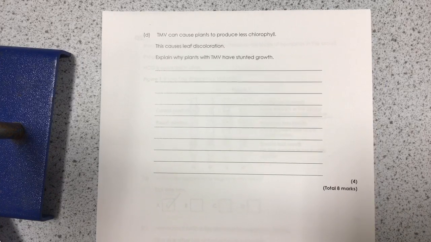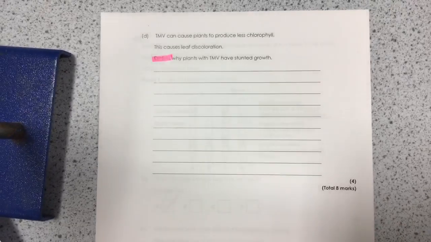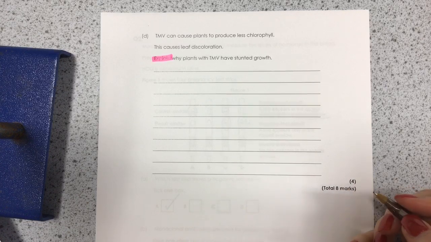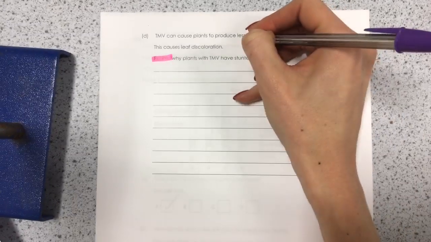So TMV can cause plants to produce less chlorophyll. This causes leaf discoloration. Explain why plants with TMV have stunted growth. So explain is our command word in this question. Before we start, we'll go through and underline some key parts of the question that we already know and see if we can work it out. Okay, so TMV can cause plants to produce less chlorophyll.